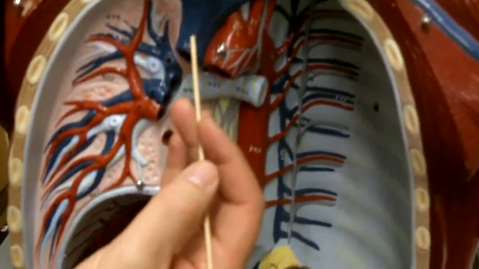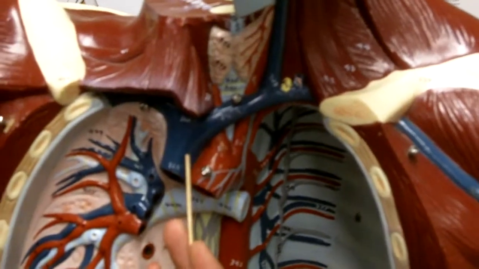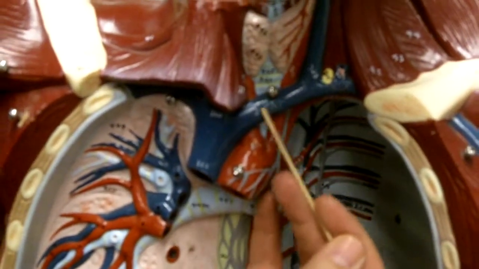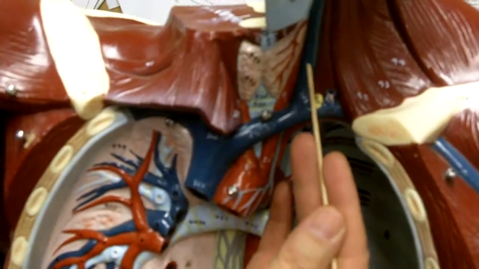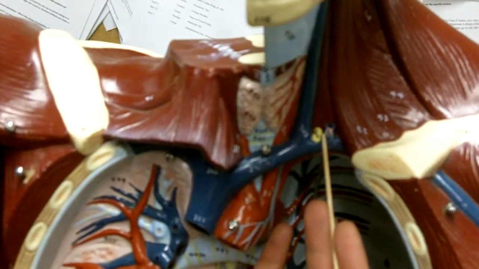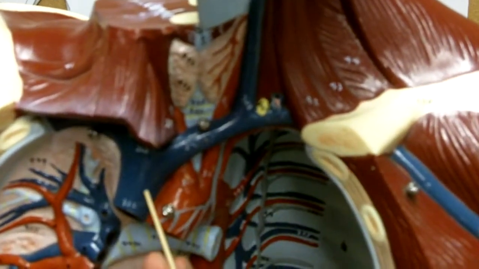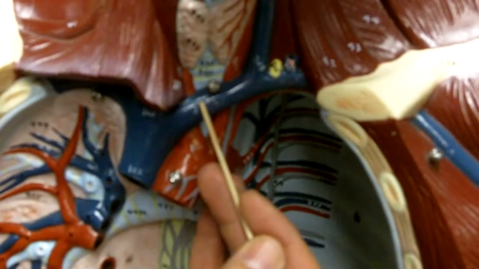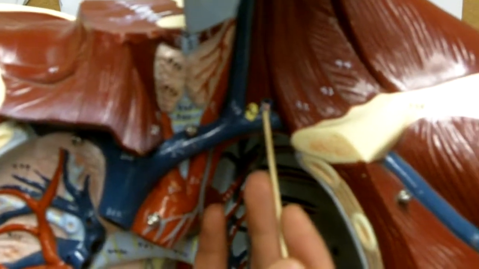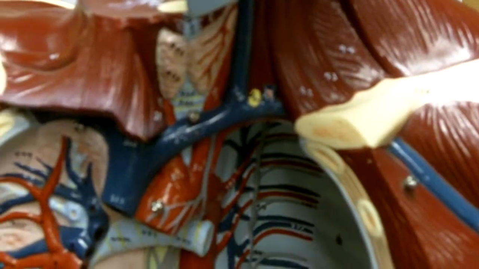If I look at the veins up here, this is the superior vena cava. This is the left brachiocephalic vein. This is the left internal jugular, and this is the left external jugular. So again, superior vena cava, left brachiocephalic vein, left internal jugular vein, left external jugular vein.